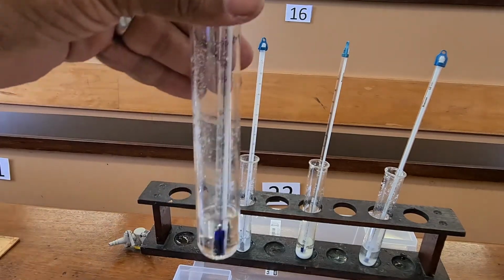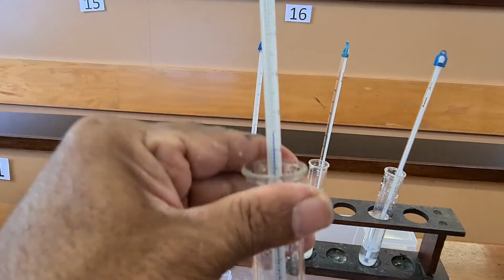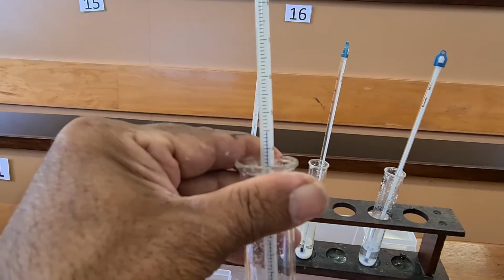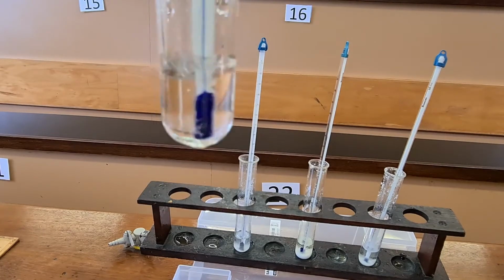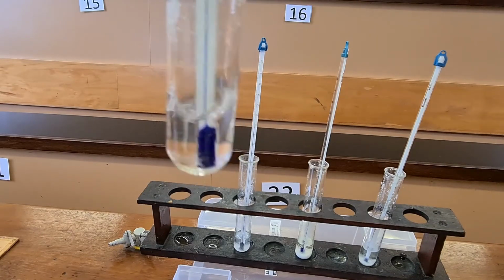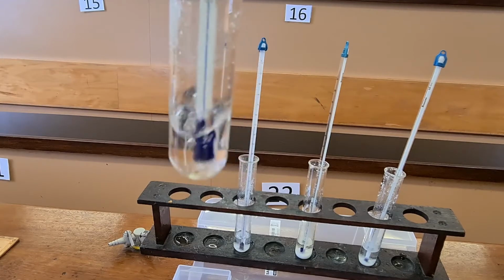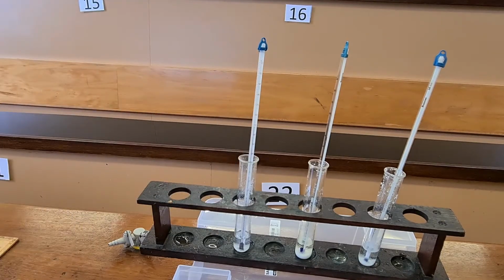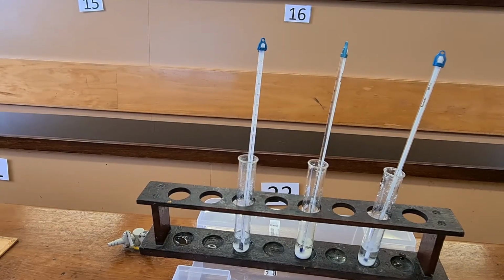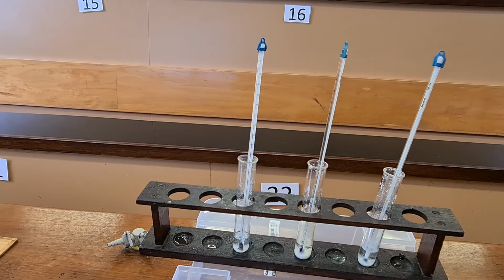And finally, A, the temperature there is 45-ish. No sign of crystals yet. And that might take a little bit of time for those crystals to form. I can cool it down with running water from a tap, which I am doing, which you can't see.